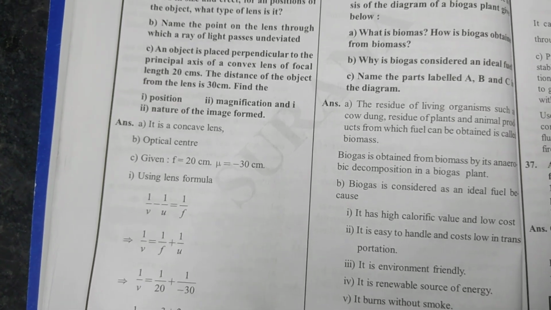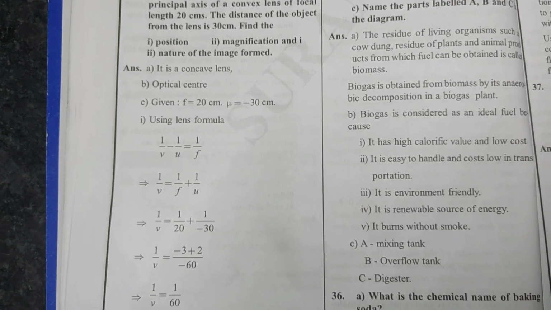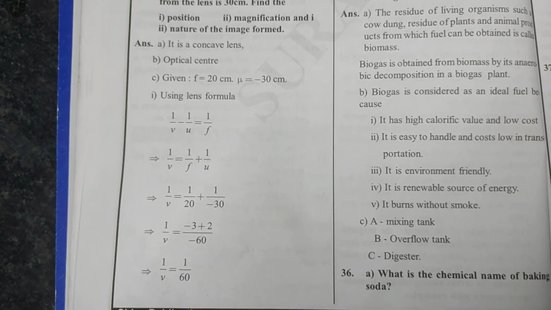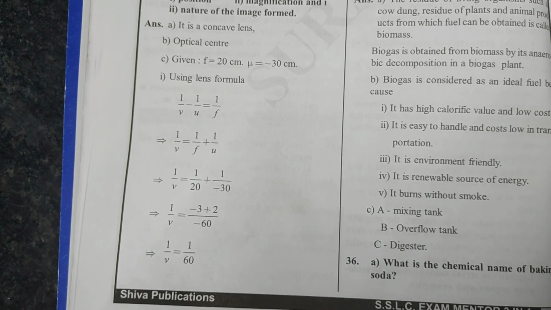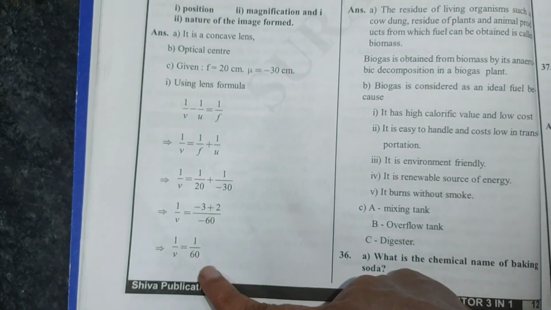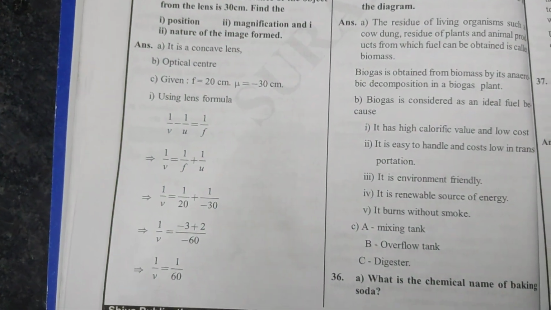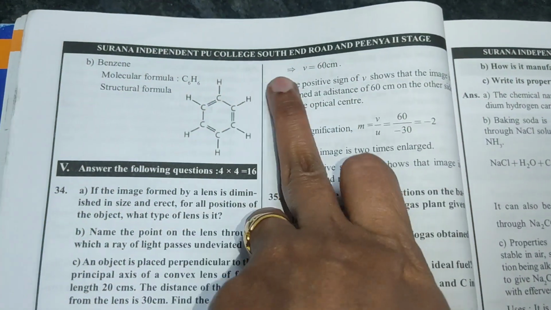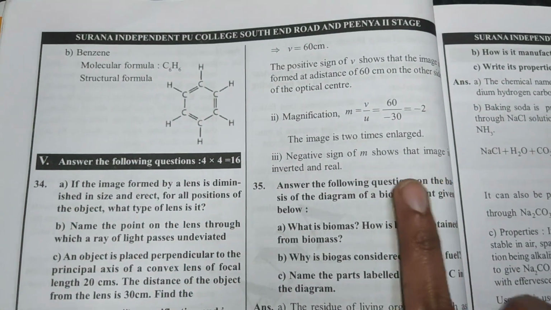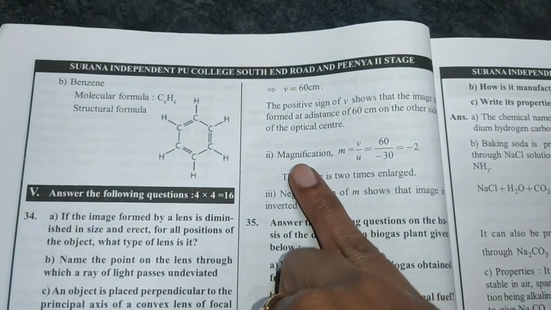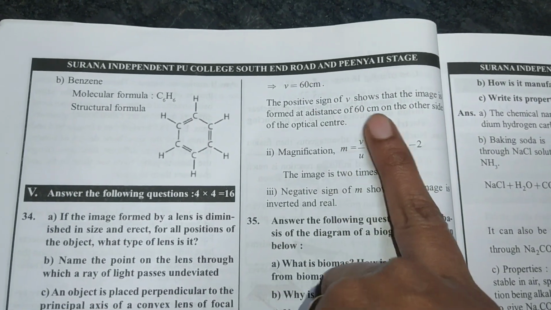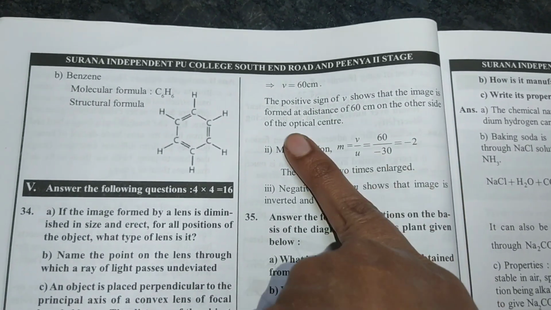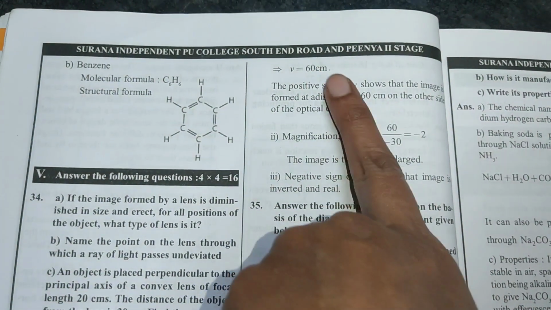Using the lens formula, 1/v minus 1/u is equal to 1/f. From this, 1/v is equal to 1/f plus 1/u. Putting the values, we get 1/v is equal to 1/60, so v is equal to 60. The positive sign of v shows the image is formed at a distance of 60 centimeters on the other side of the optical center, because it is a positive sign.